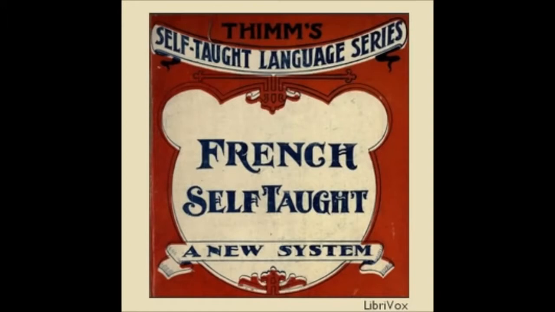Mauvais, bad; pire, worse; le pire, the worst. Petit, little; moindre, less; le moindre, the least. Observe, than following the comparative is always translated by que: il est plus poli que son frère, he is more polite than his brother.